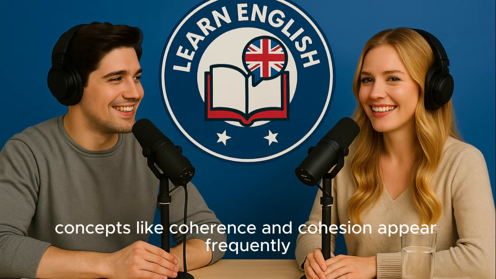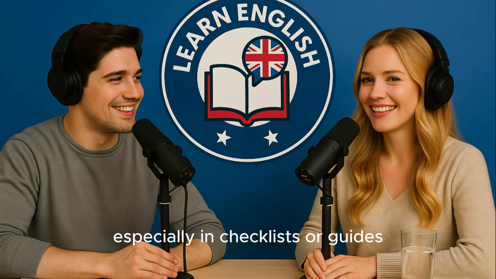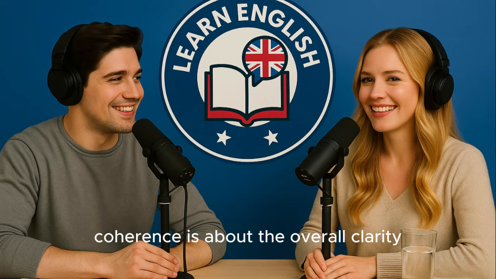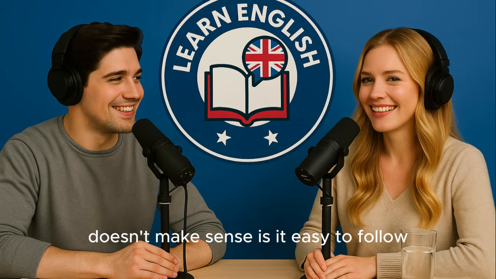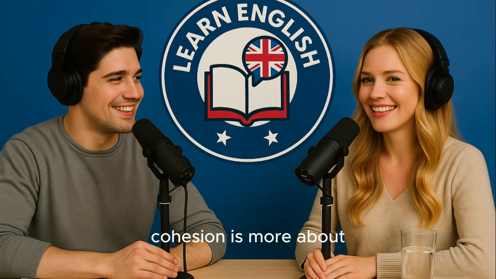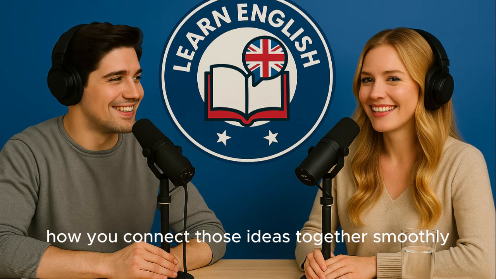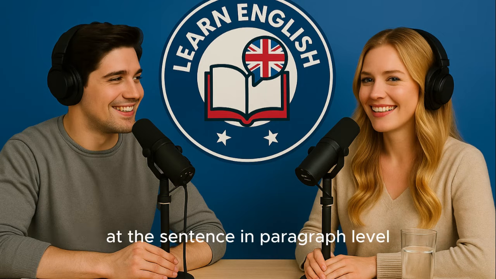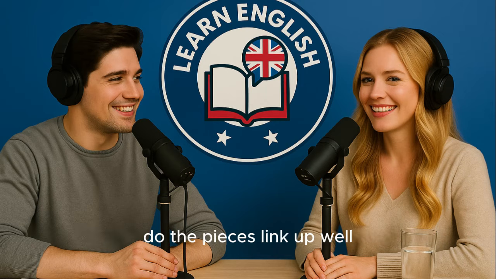Concepts like coherence and cohesion appear frequently, especially in checklists or guides. Remind us what those mean again. Coherence is about the overall clarity and logical organization of your ideas. Does it make sense? Is it easy to follow? Cohesion is more about how you connect those ideas together smoothly at the sentence and paragraph level. Do the pieces link up well?